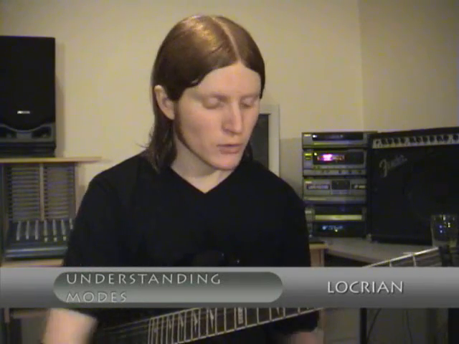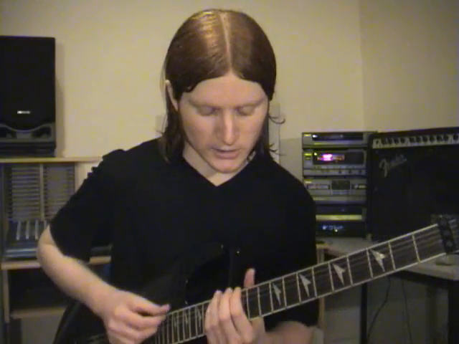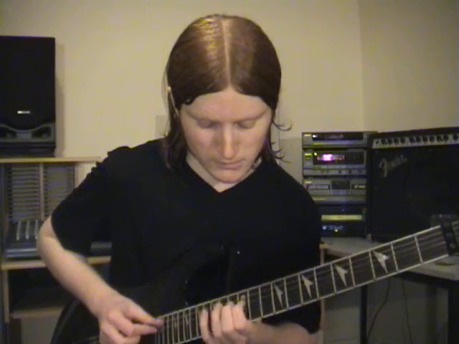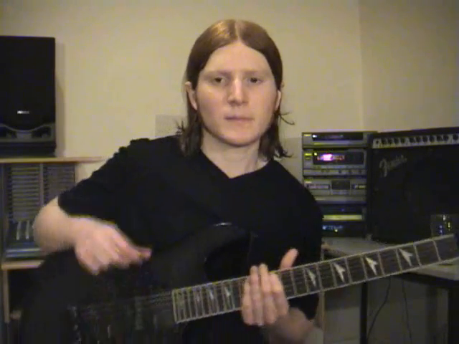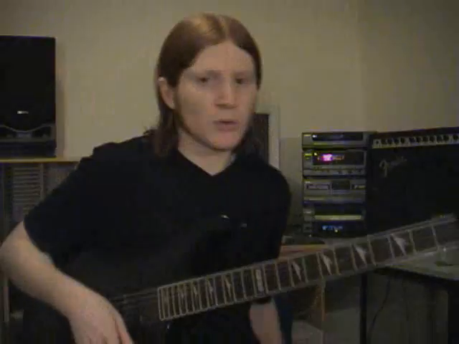mode is if you say we wanted it in E Locrian. If you play the F major scale but started from E, that would give you E Locrian, which is like this. That's going up in two octaves.